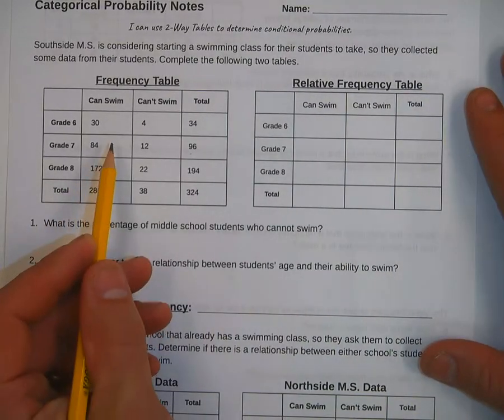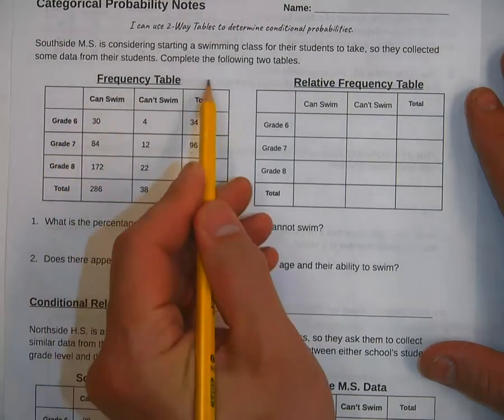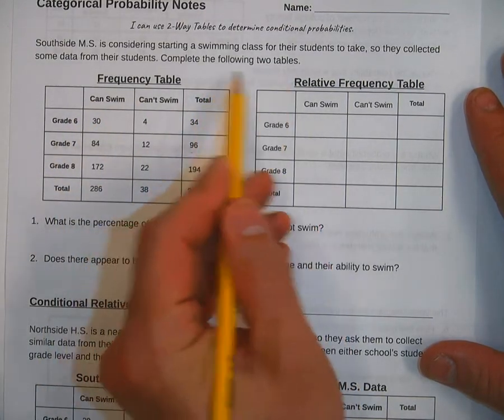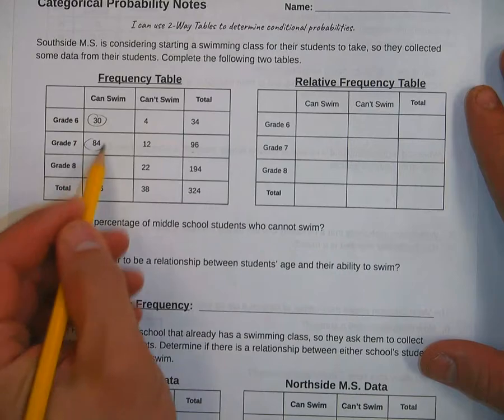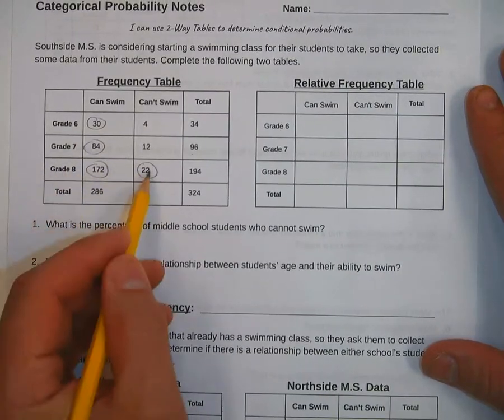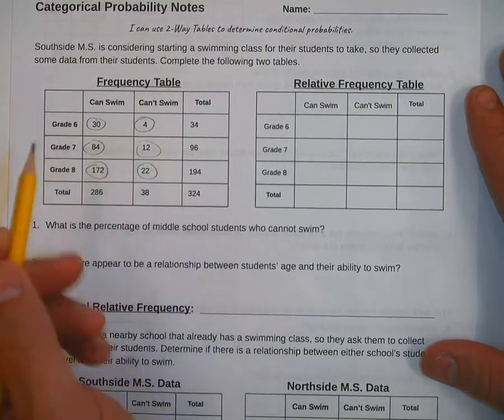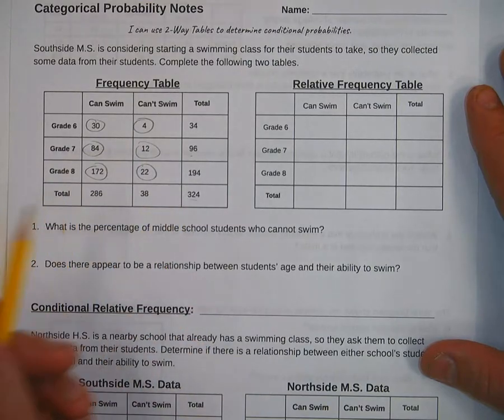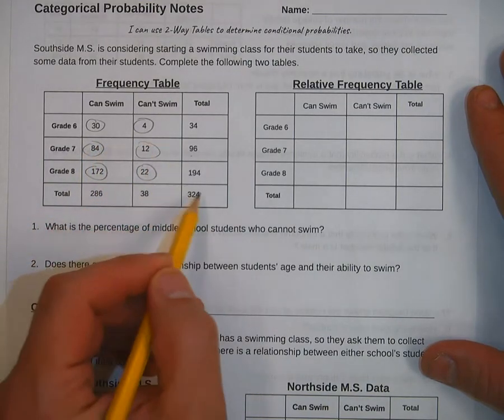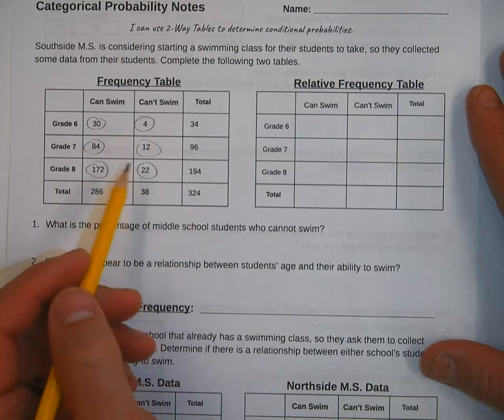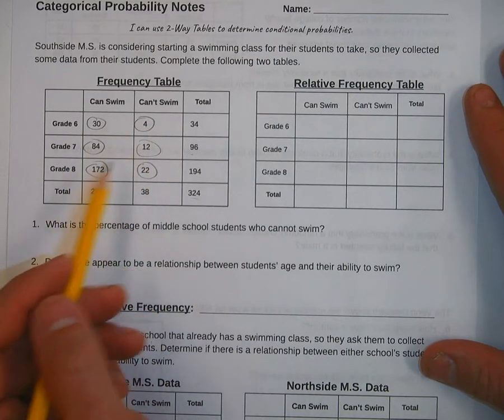The first thing that you might do with a frequency table is turn it into a relative frequency table. What that does is it takes each one of these data points, we call them cells, each one of these is a different cell, and you divide it by the total so we can see what percent of the population is in each category.